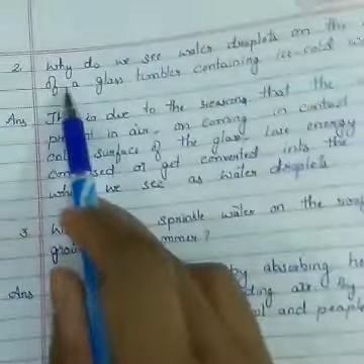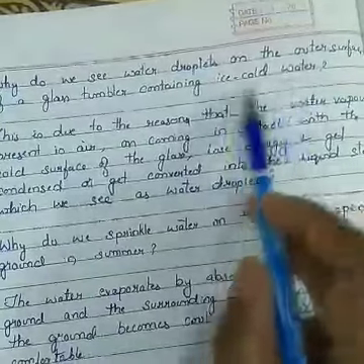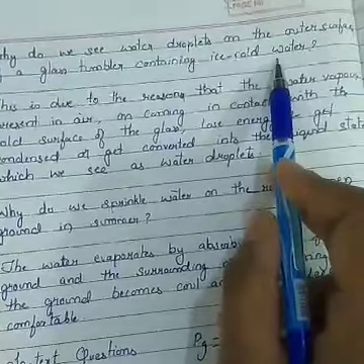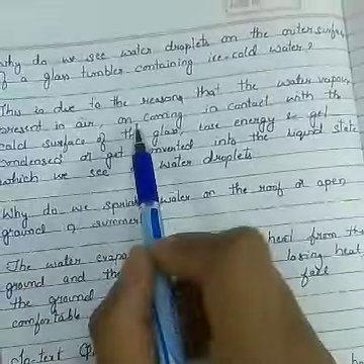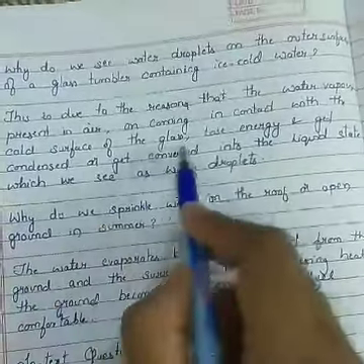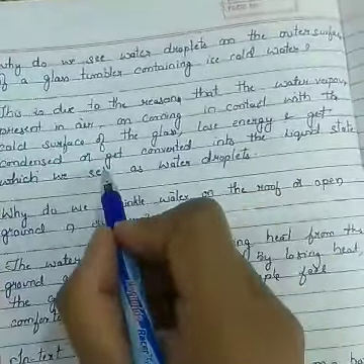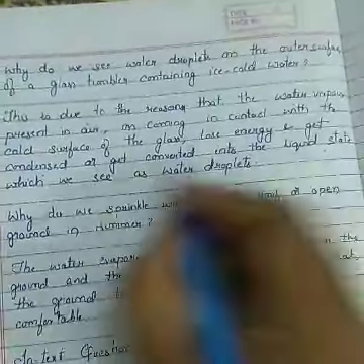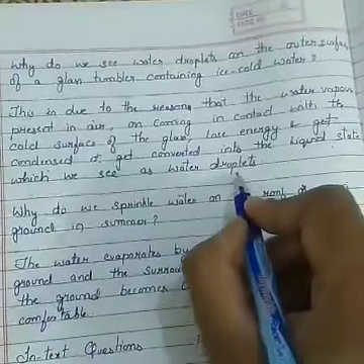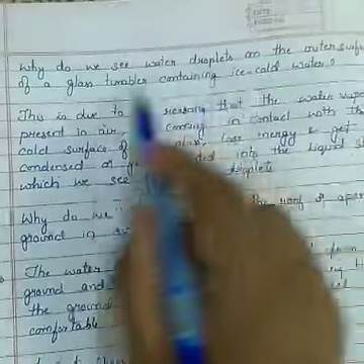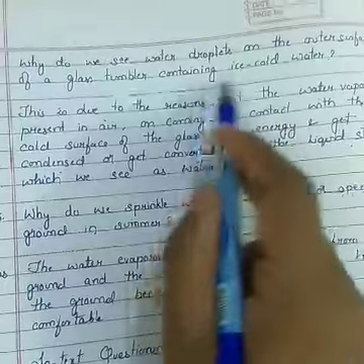Next, why do we see water droplets on the outside of a glass tumbler containing ice cold water? Because of condensation. This is due to the reason that the water vapor present in the air, on coming in contact with the cold surface of the glass, loses energy and gets condensed, or converted into the liquid state. So we see it as water droplets. Because of condensation. Clear?